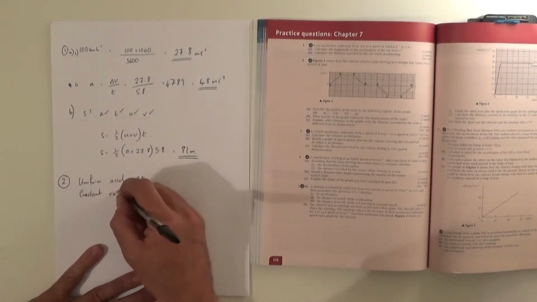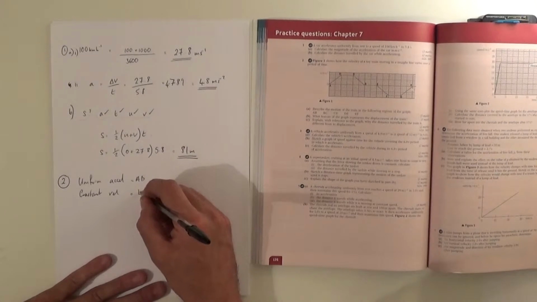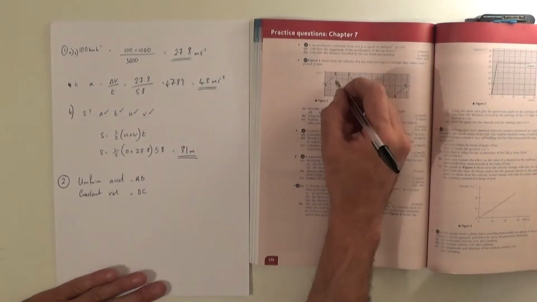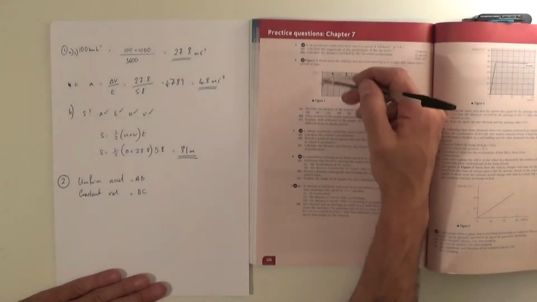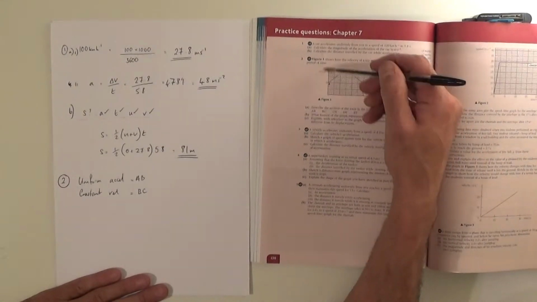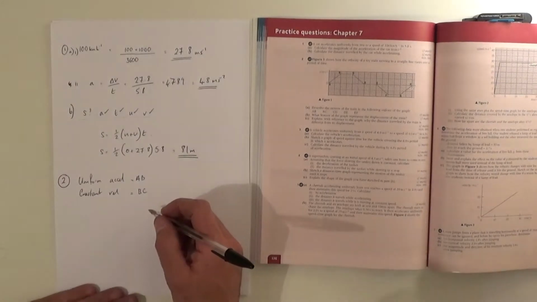Constant velocity. That's going to be BC. And that's of course because it is a flat line, i.e. no gradient, therefore no acceleration. It's in the positive direction, but we'll come to that in a minute.